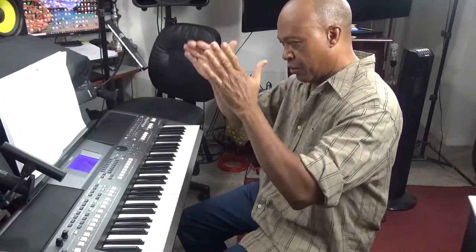On a lead sheet, you're gonna have the melody and chord symbols. You're not gonna have any kind of musical arrangements. All you're gonna have on the lead sheet is the melody and chord symbols on the measures.